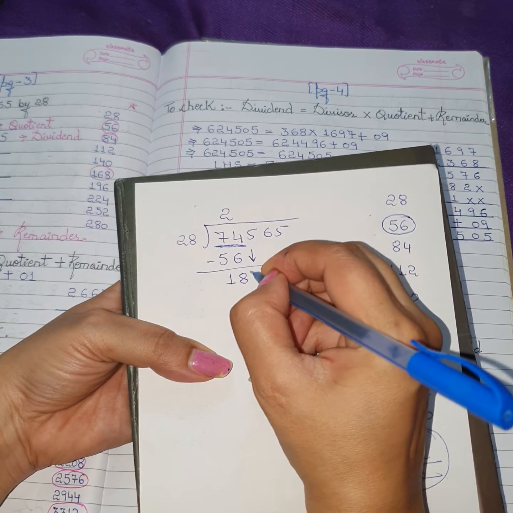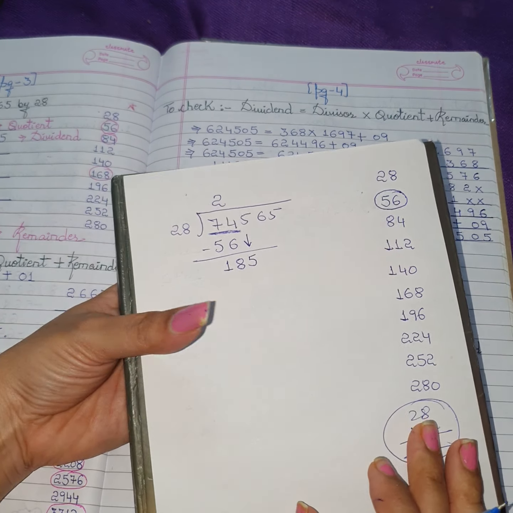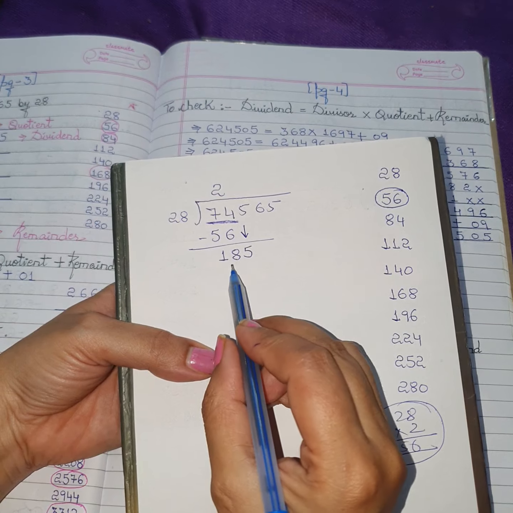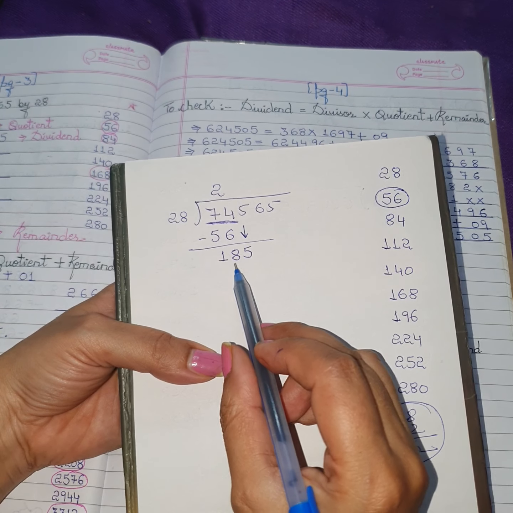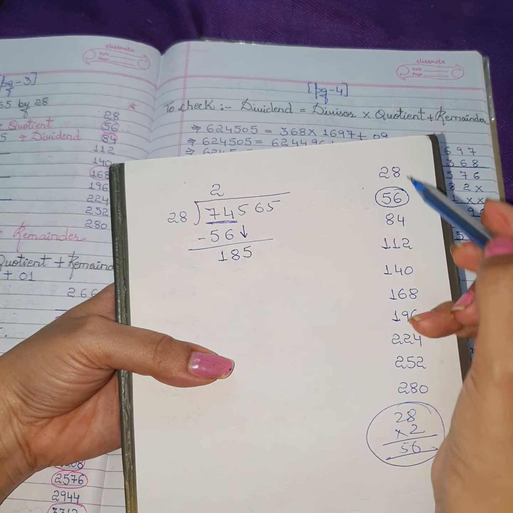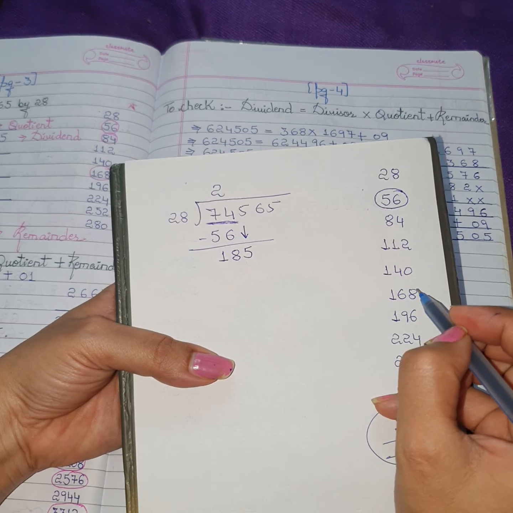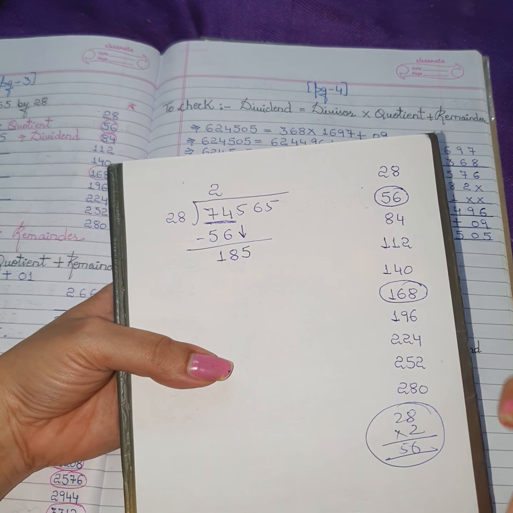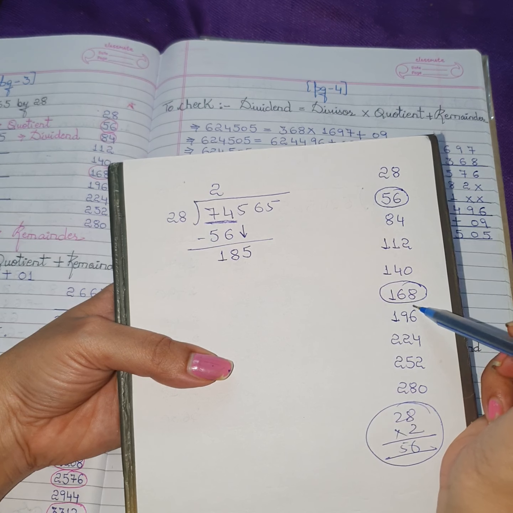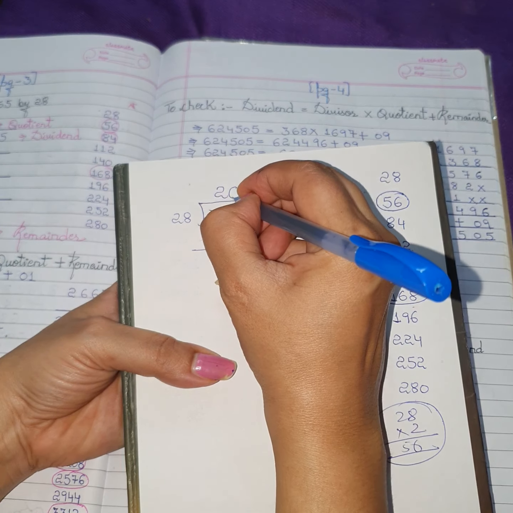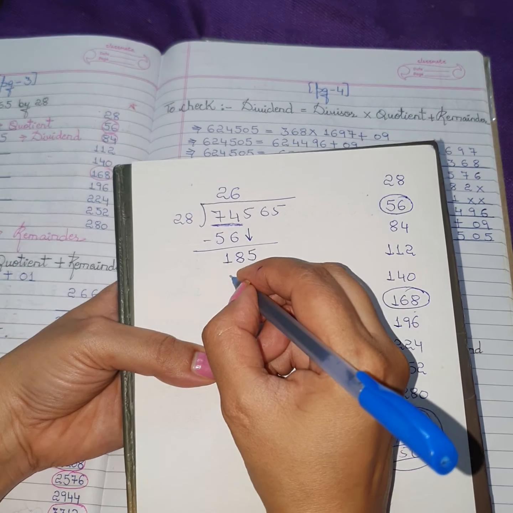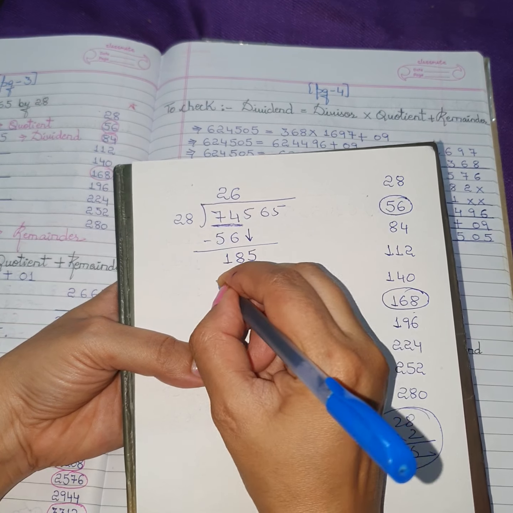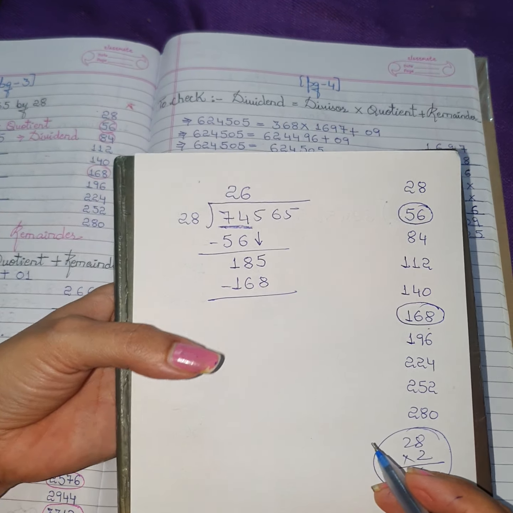Now bring this 5 down, 185. Now we have to check the number which is nearest to 185. The number nearest to 185 is 168, and it comes 1, 2, 3, 4, 5, 6 times. So 6 I will write at the top and 168 I will write here under 185.